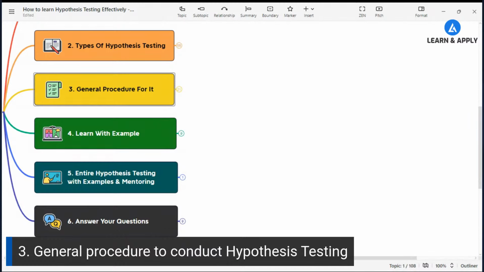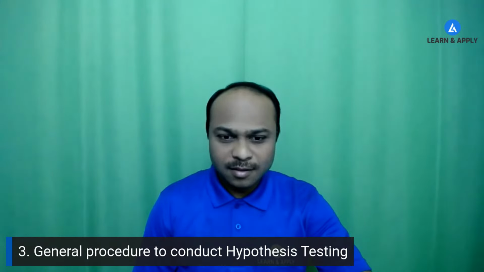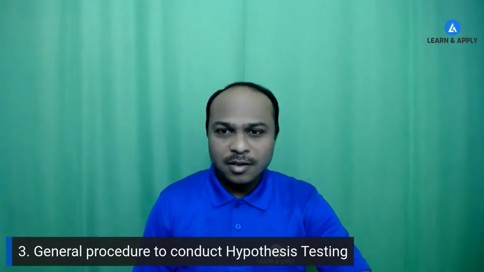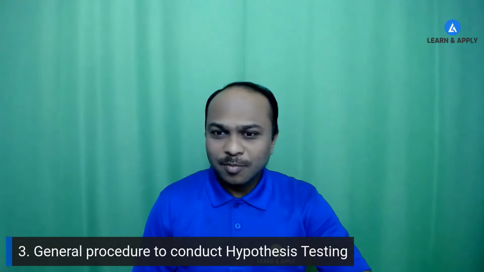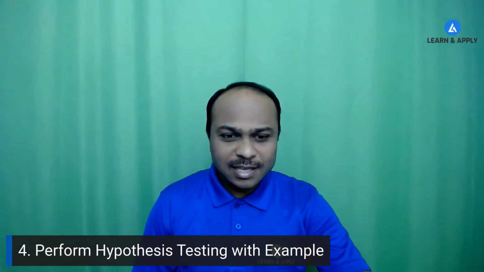Now let's go into the detail of this example. Let me share the screen and let's talk about that example. Perform hypothesis testing with example.